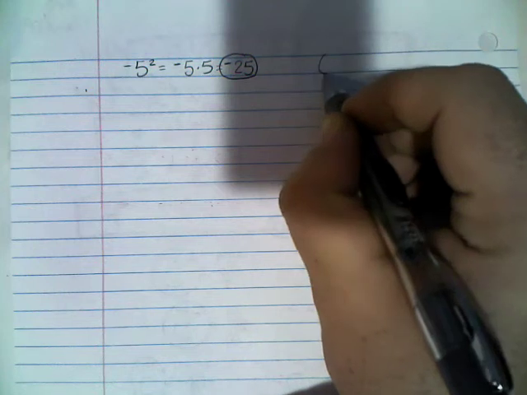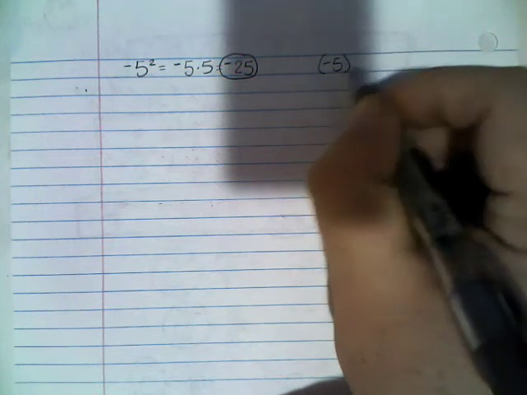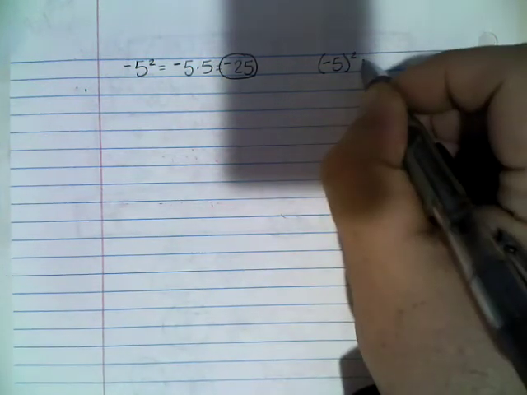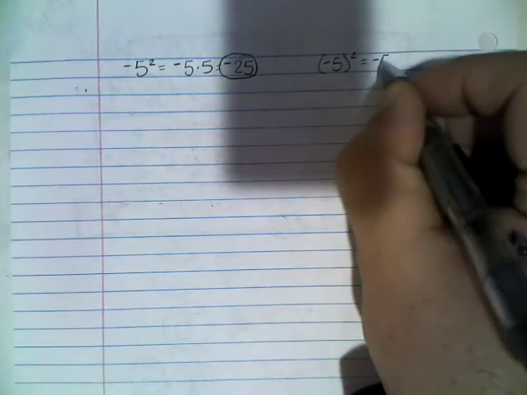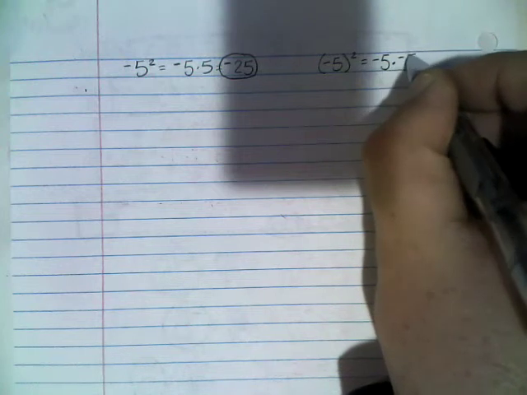Now, on the other hand, let's say I wanted to actually square the entire negative 5. Then I would use parentheses, because the parentheses would group that negative with the 5 more strongly and make sure that the exponent applies to the entire thing. And so now I would end up with a negative 5 times a negative 5.